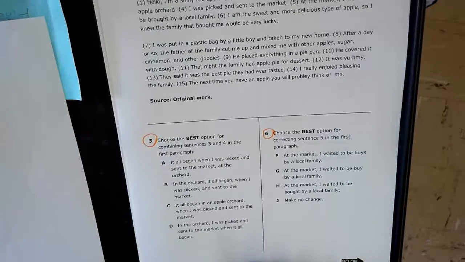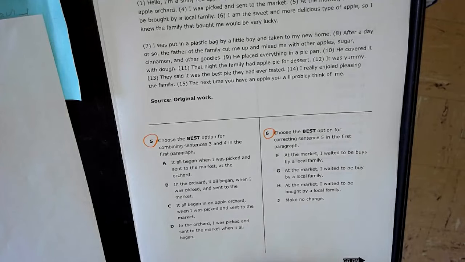Number 5, choose the best option for combining sentences 3 and 4 in the first paragraph. A, it all began when I was picked up and sent to the market at the orchard. B, in the orchard, it all began when I was picked up and sent to the market. C, it all began in an apple orchard when I was picked up and sent to the market. D, in the orchard, I was picked up and sent to the market when it all began.